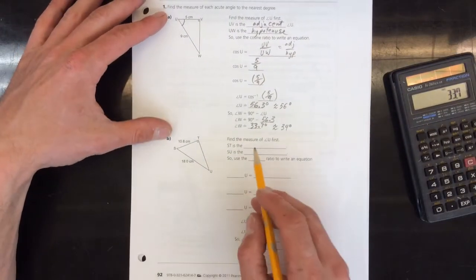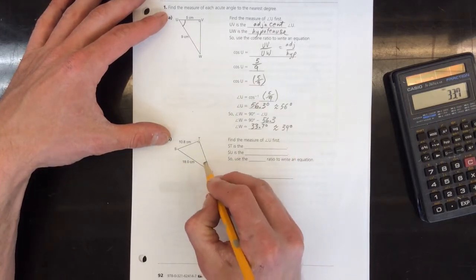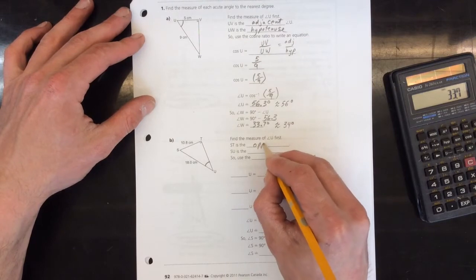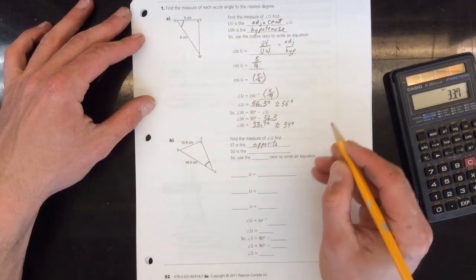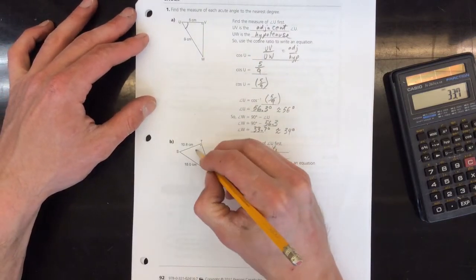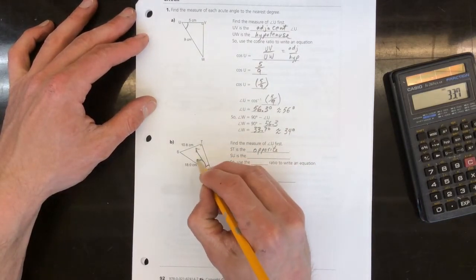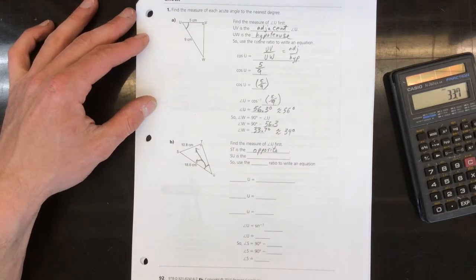Okay, let's try the next one. Angle U again, here. ST, however, is opposite, all the way across the triangle. SU is the hypotenuse. It's opposite the right angle, and it's the longest side.